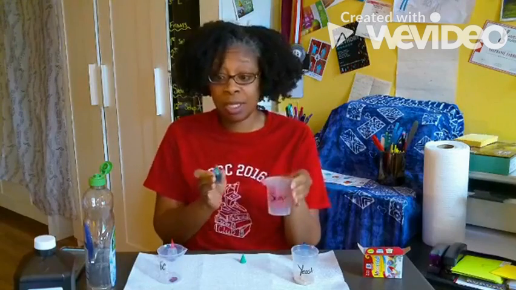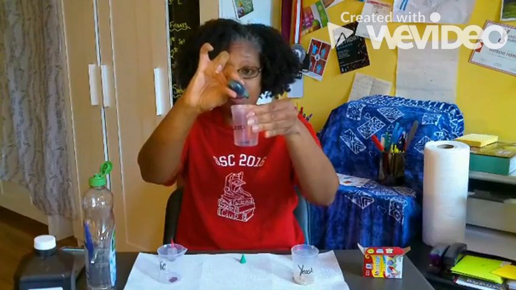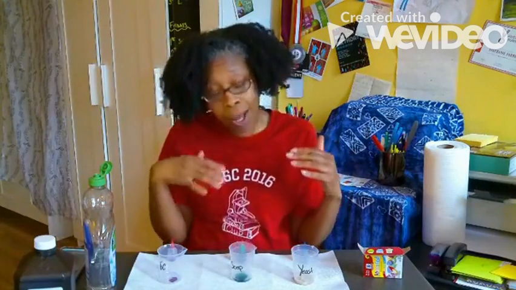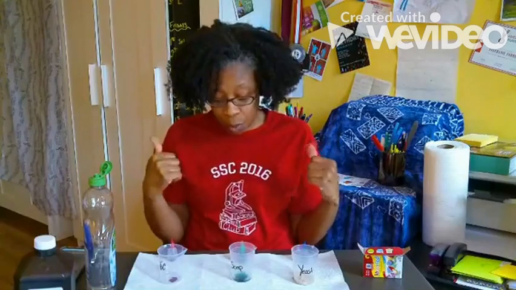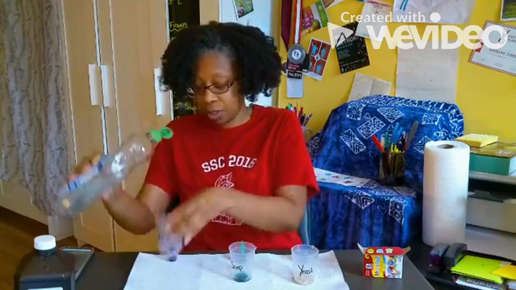We're just doing a different order for how we're putting in the different materials. 1, 2, 3, 4, 5. Once again, the same chemicals will go inside of each container, but they're going in a different order. Food coloring. So then soap is the next thing that goes here.